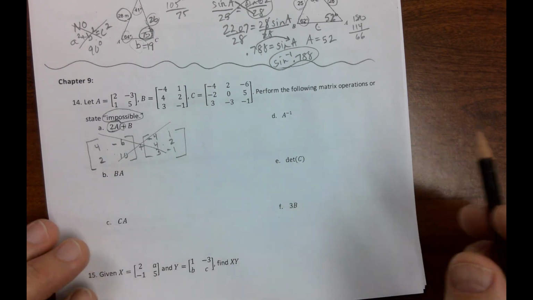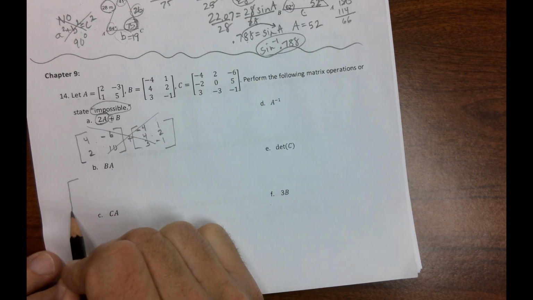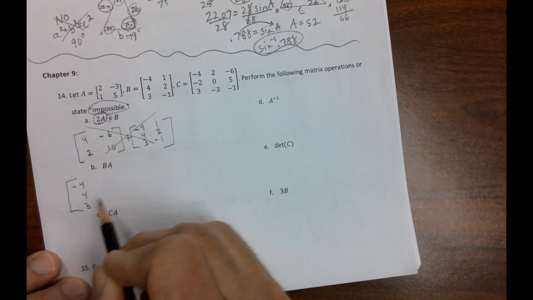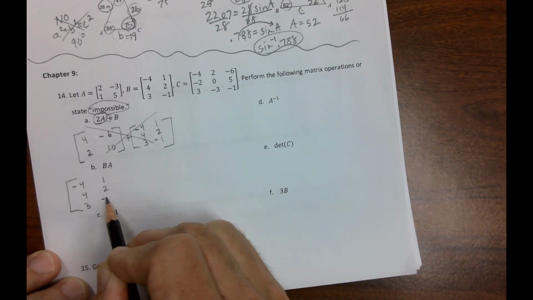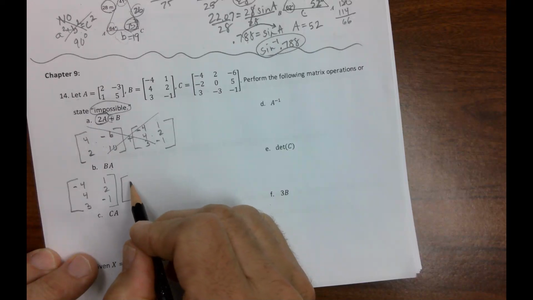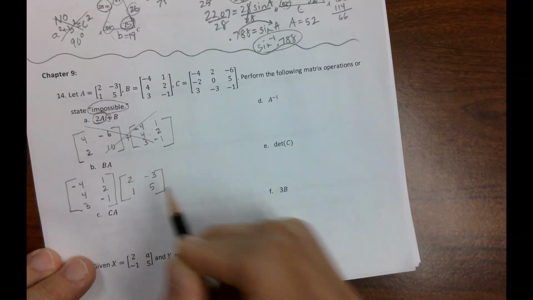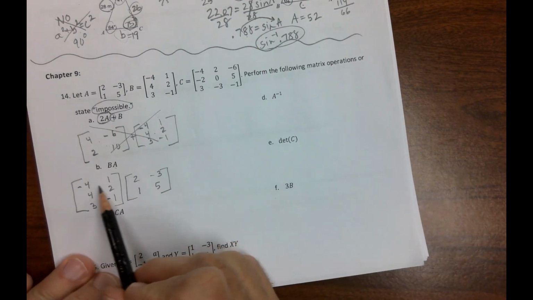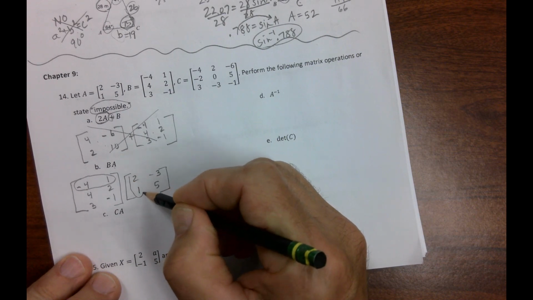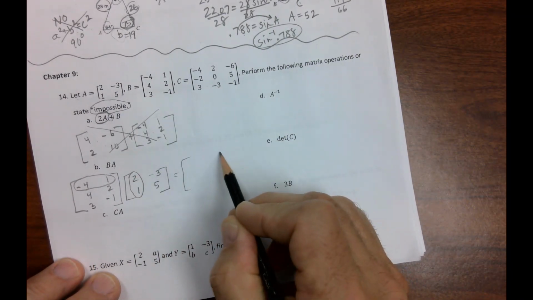Let's go on to letter B, BA. So, literally, write this -4, 4, 3, 1, 2, -1. We've got to multiply that by A, which is 2, -3, 1, 5. All right. Is this impossible? No. Because look, this row has two things. This column has two things. So we are going to multiply those things together individually.